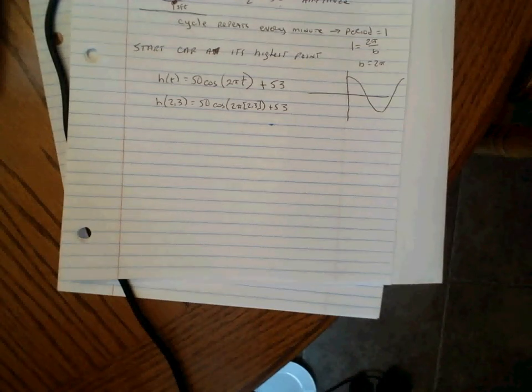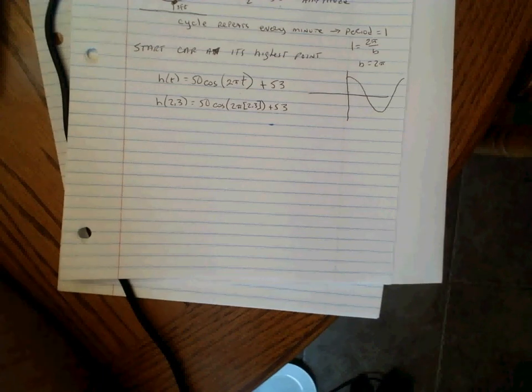That's how we create a model for a trigonometric function. I'm going to stop this video and give you 2 more example problems on the next video.